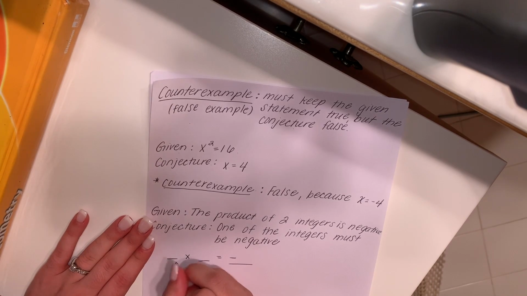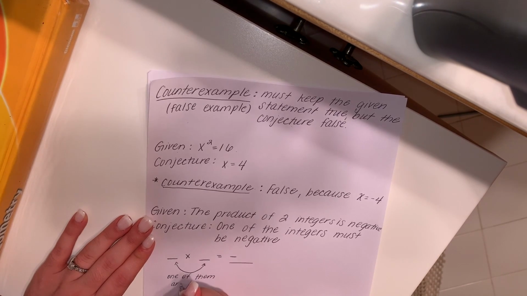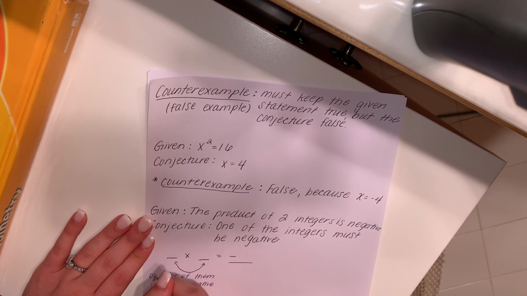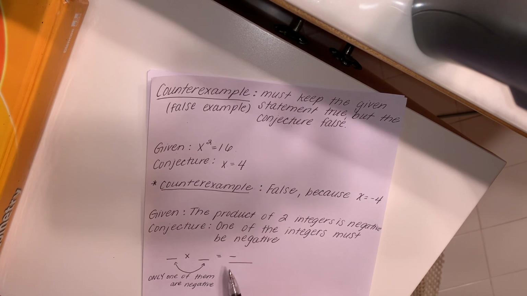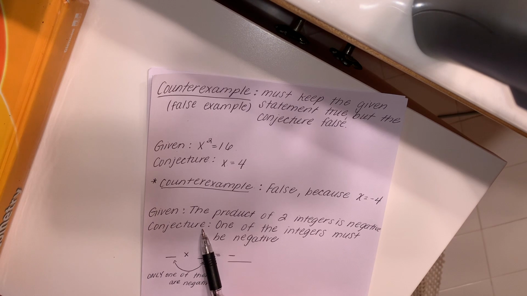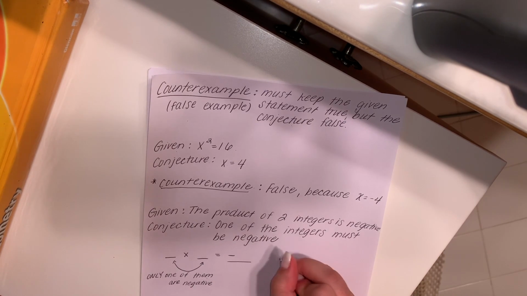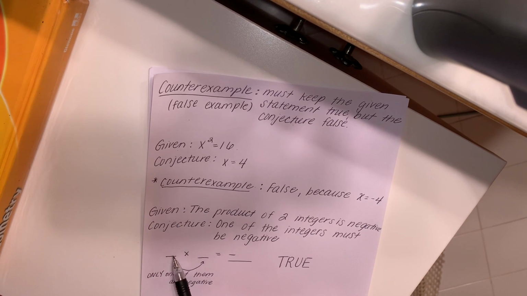Well, the only way that this could be is that if one of them is negative. And let me emphasize the word only, one of them is negative. Okay? And that's kind of what it says here in the conjecture. It says that one of the integers must be negative. So yes, this is an actual true statement. The conjecture is correct. One of the integers must be negative.